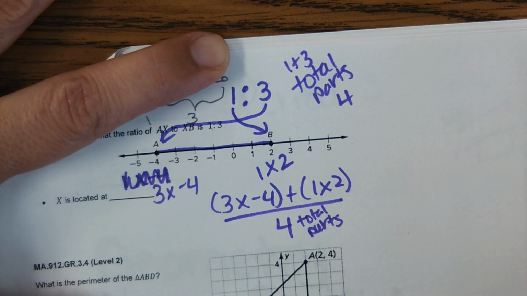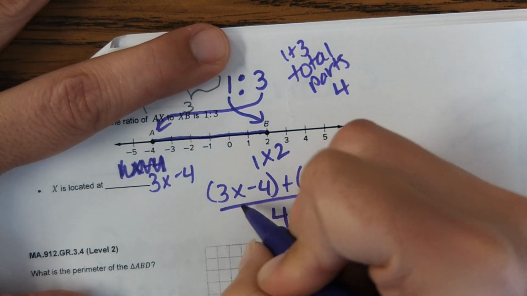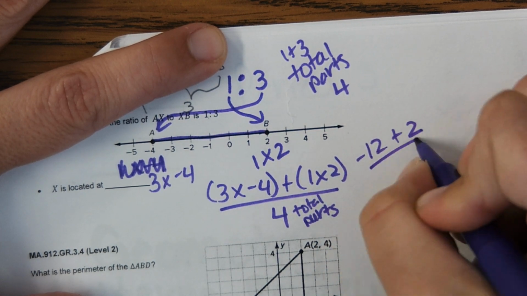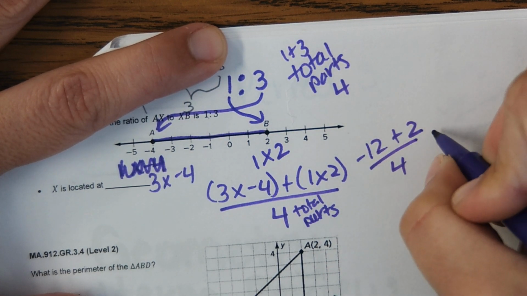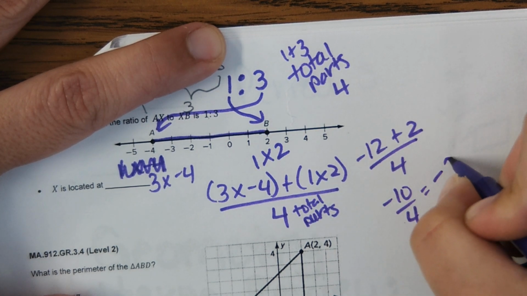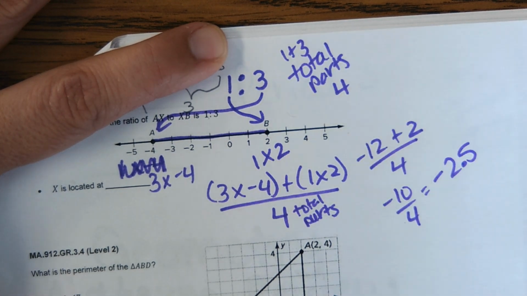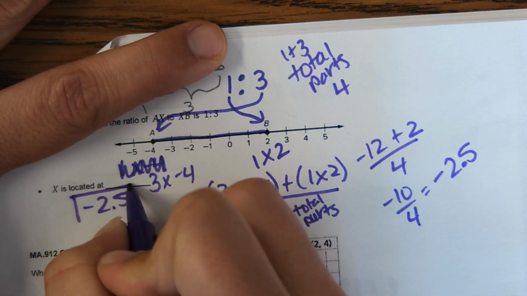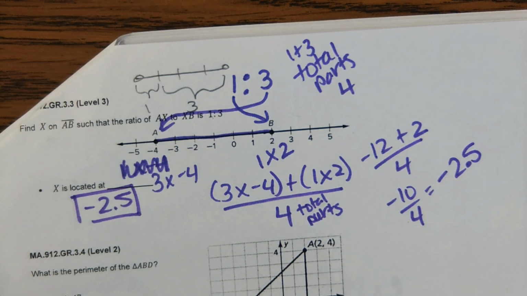And then we can solve this. So 3 times -4 is -12, plus 2, over 4. -10 over 4. Divide this and you get -2.5. So x is located at -2.5, and this would be our answer.